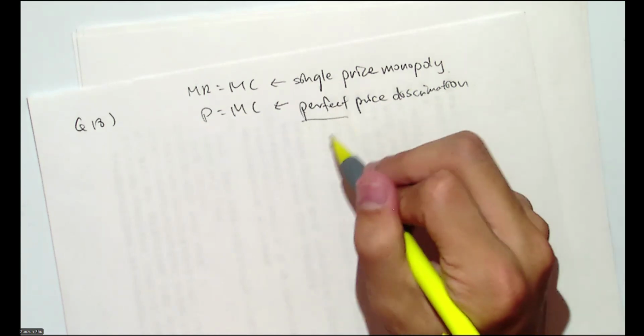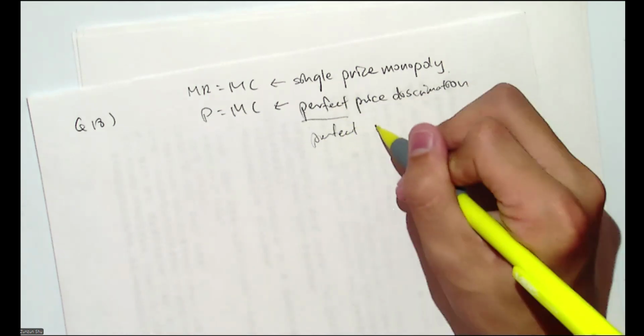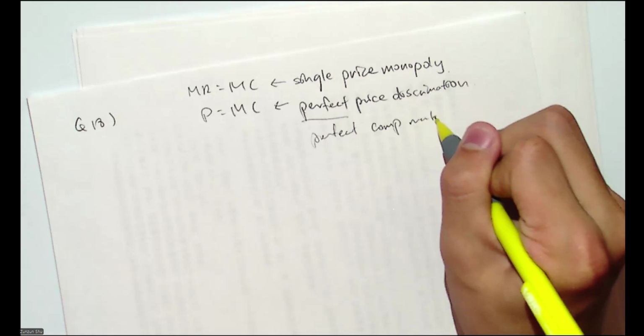Ironically, it has the name perfect in it, just like a perfectly competitive market, and you're going to use P equals MC. Except in a perfectly competitive market, you don't have any say; you just use the price the market dictates, and consumer surplus is really high.